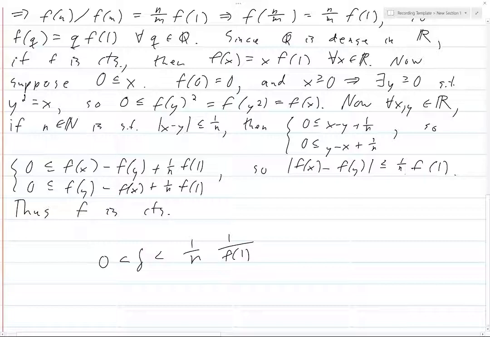And so, no, just choose that. No. Wait a minute. You choose n large enough so that, I don't know, it should be kind of clear, because if you take n larger and larger, basically this is going to be your delta and this is going to be your epsilon.